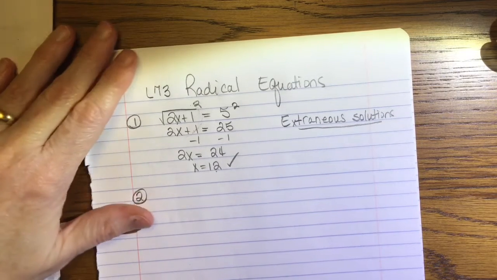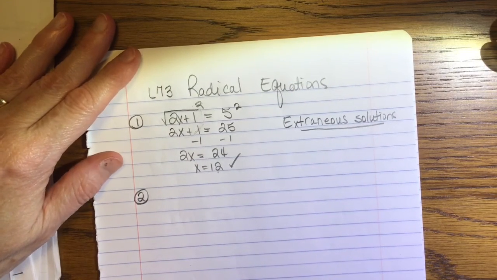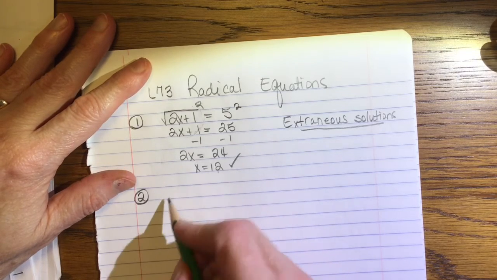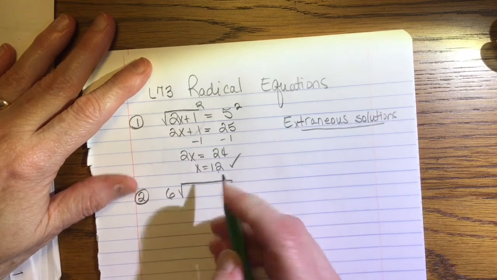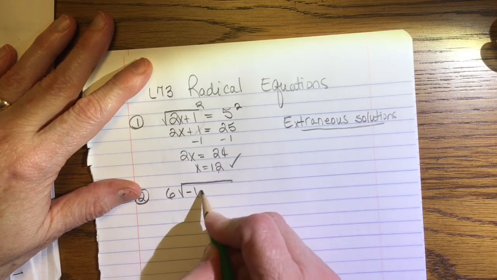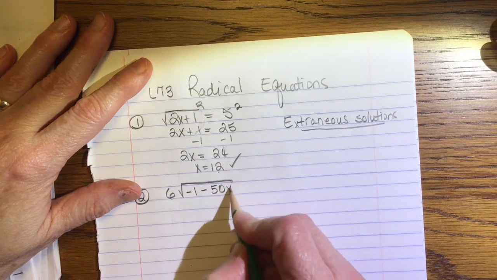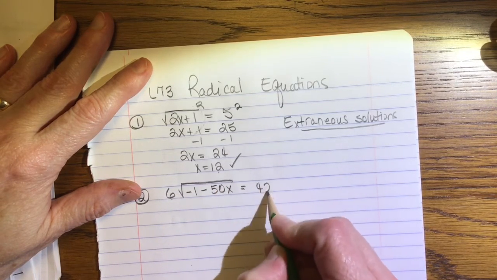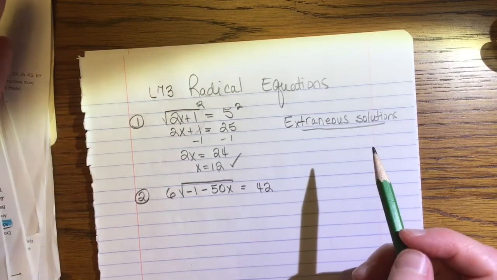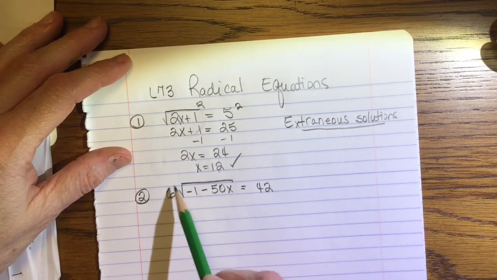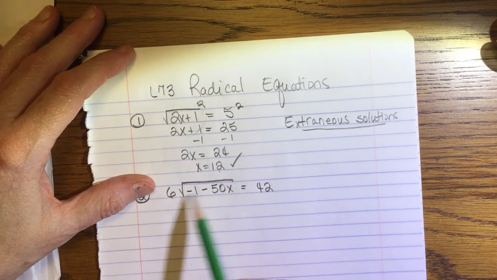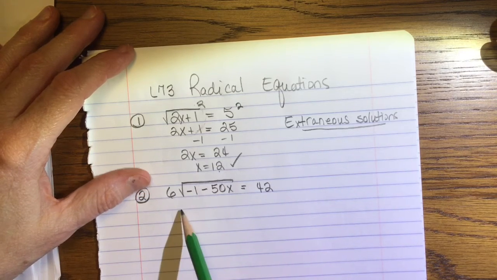Okay, let's try another one very similar to that. Let's do 6 times the square root of negative 1 minus 50x is equal to 42. You could square both sides as it is, but we don't want to have to square this 6, because we still have to get rid of it.